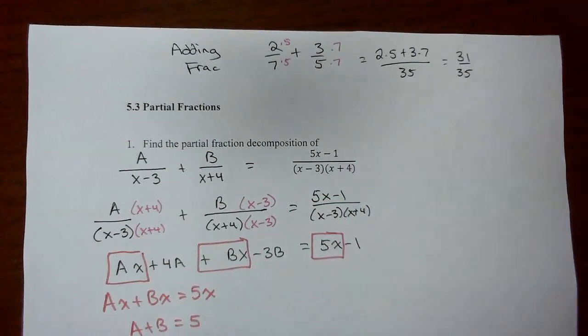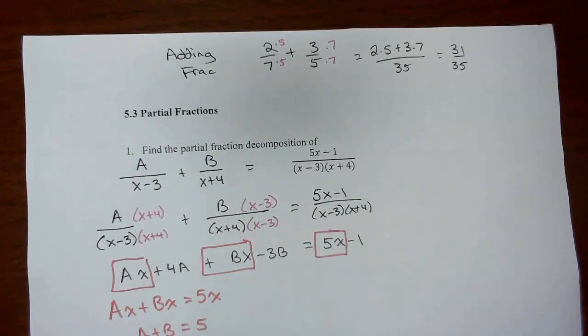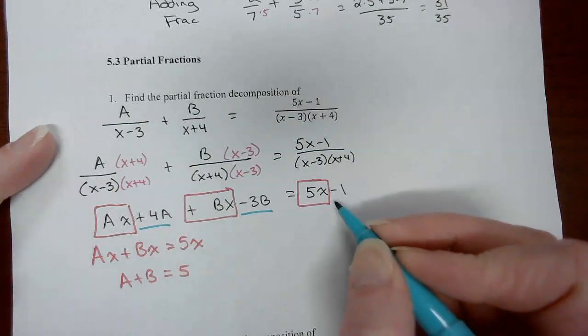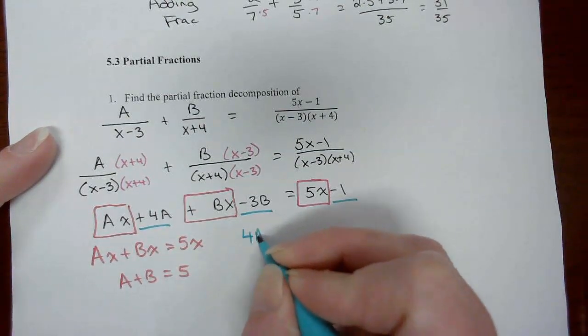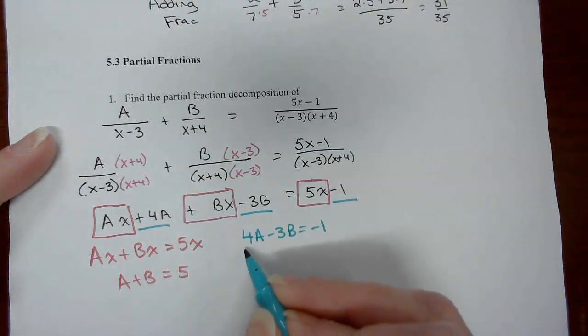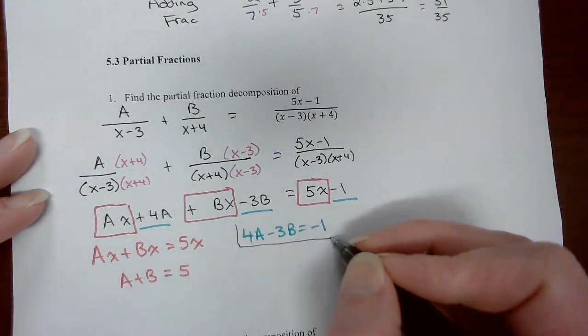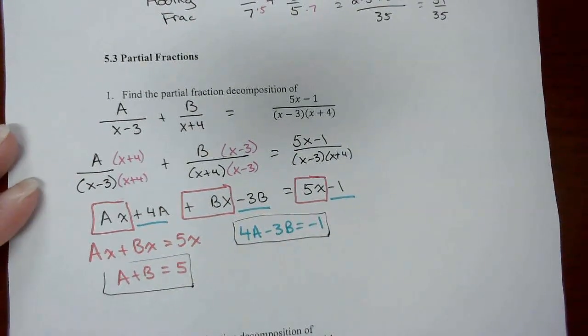Now we also have these numbers. 4a minus 3b is going to give me negative 1. I now have two linear equations with two variables each.